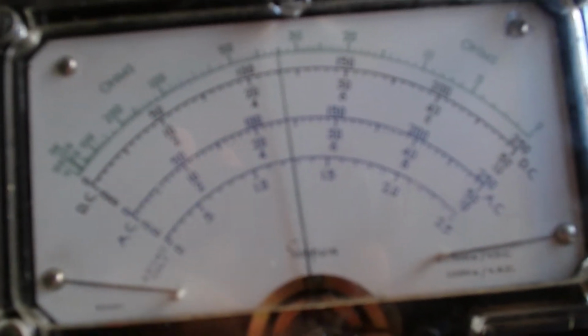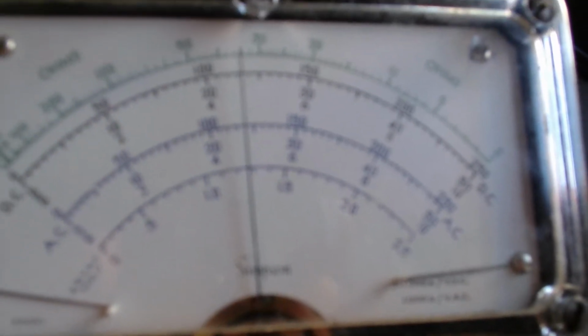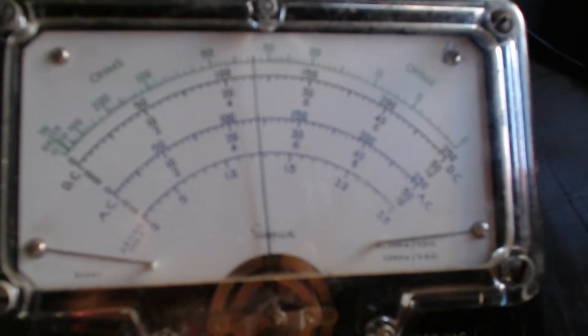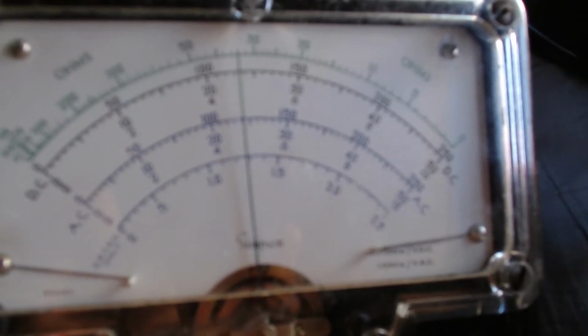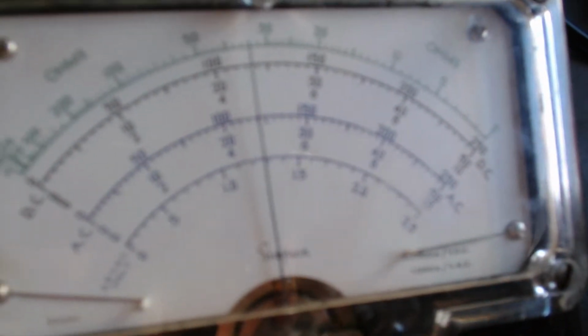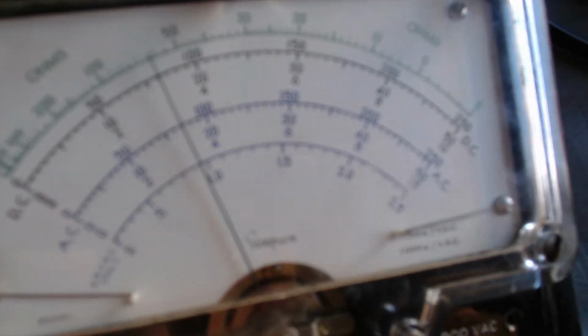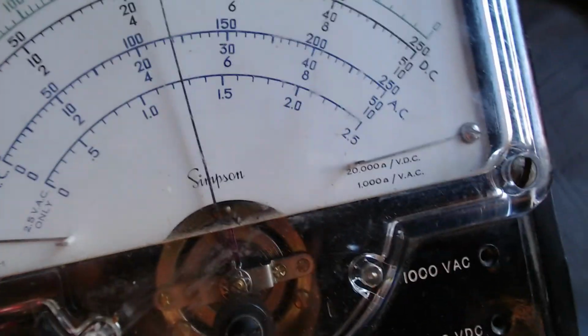Okay. Get the Logitech back over here. Take a look at this. Focus. Really? Shit.